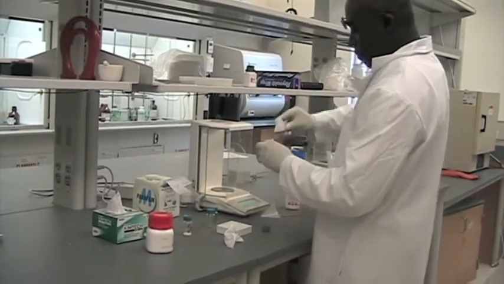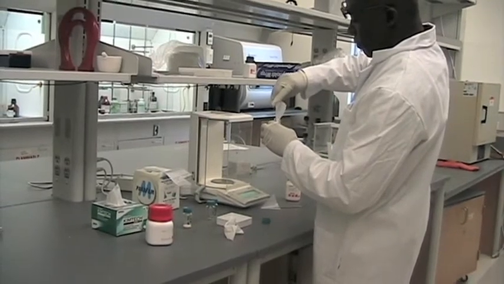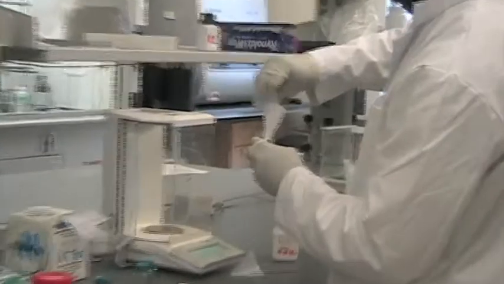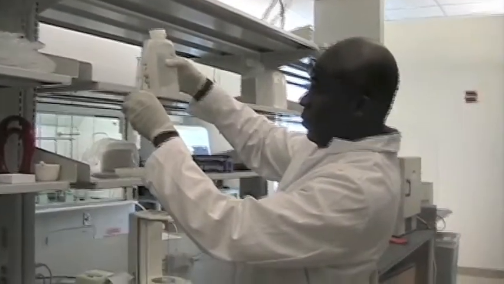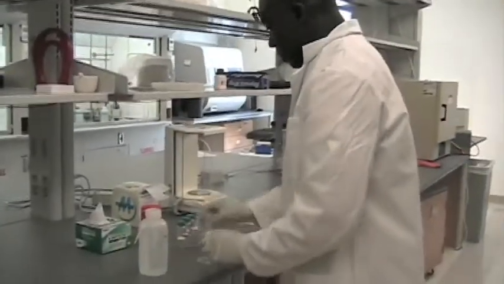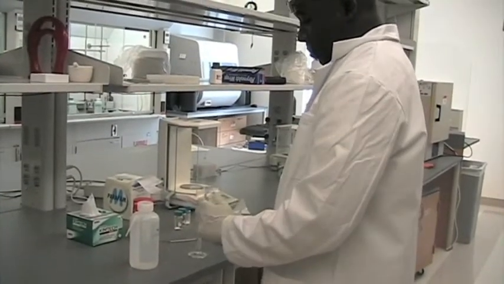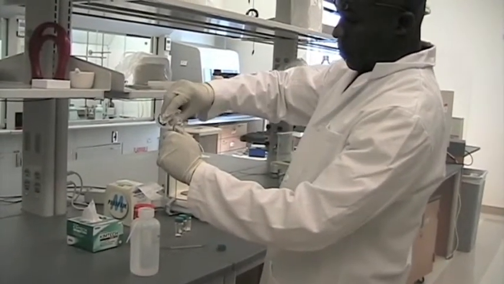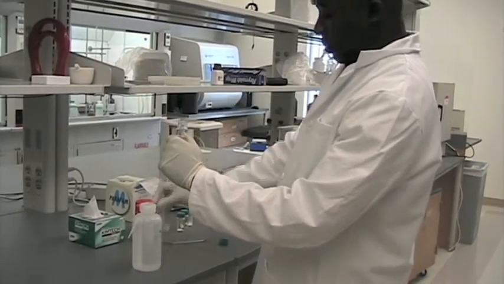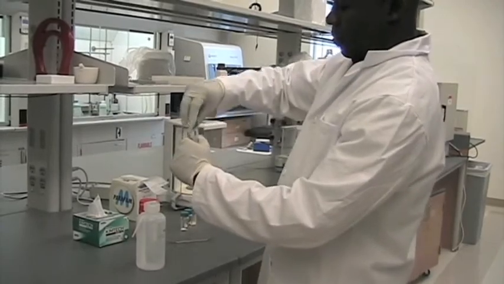It's important to make sure that you don't spill anything in the lab for safety reasons. Now I'm washing the graduated cylinder that I'll be using to measure the deionized water in which I will dissolve my alginate. Alginate is not very soluble in water, so we need to shake it vigorously to dissolve it, or sometimes we might need to use the sonicator to help us dissolve it.